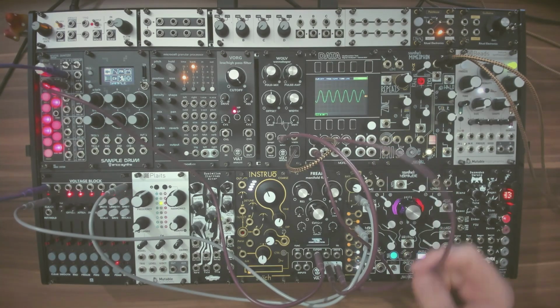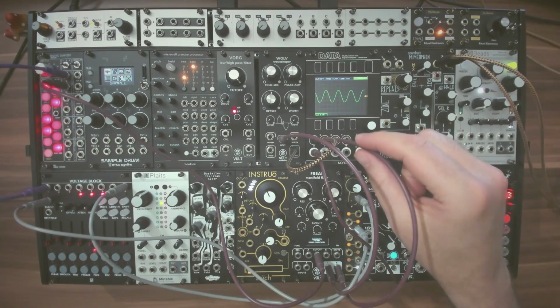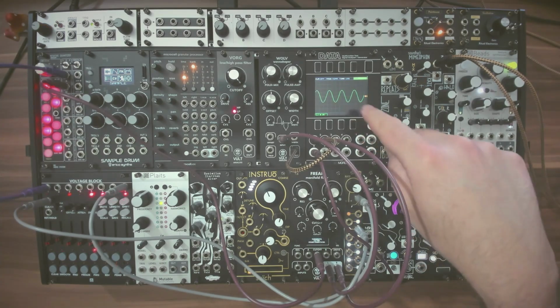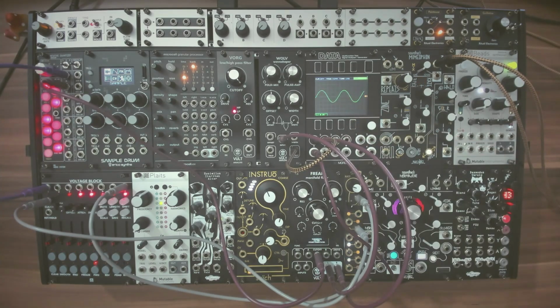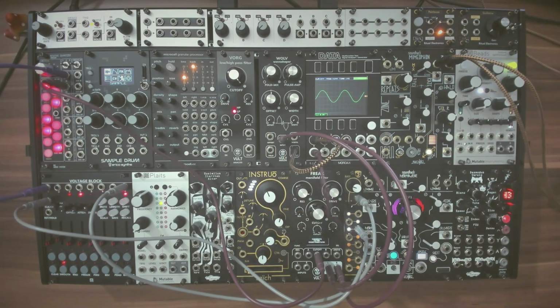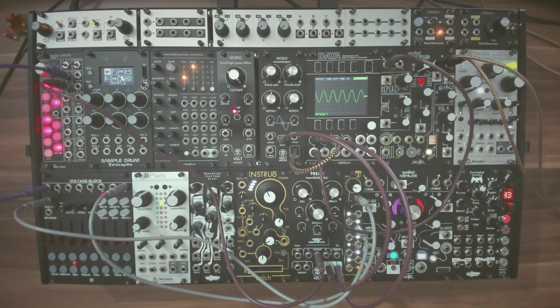By the way, if you ask yourself what is this cable going to data for, I'm just syncing data, syncing the scope with the same frequency of the self-oscillating filter, just so it's better seen here on the scope. Anyway, this is going to Wolv, and I'm going to send it also to the mimeophone. For now, the mimeophone is all the way down. This is the sequence.